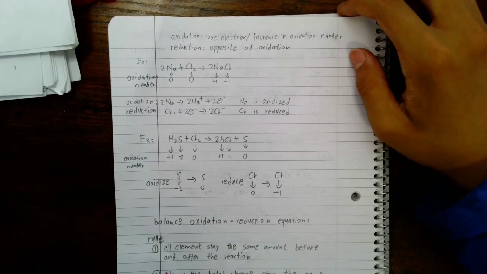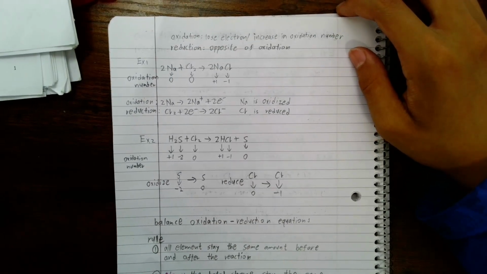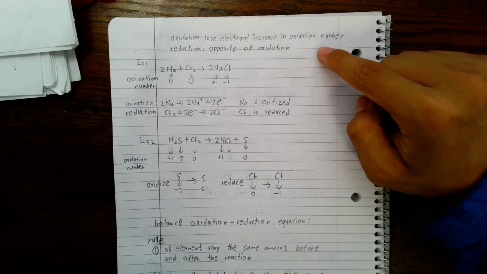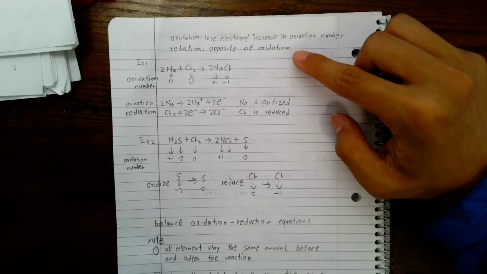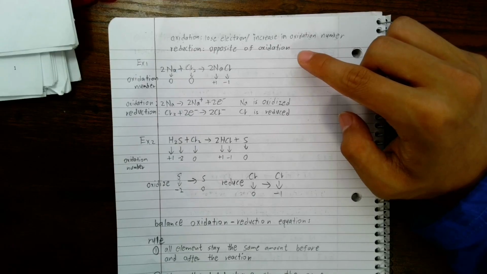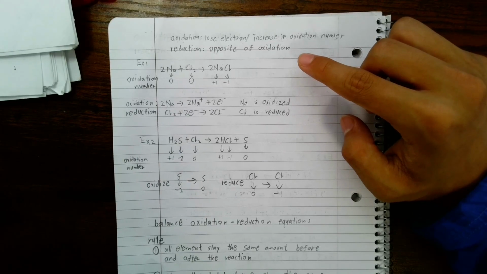There are two more definitions over here. Oxidation means losing of electrons or an increase in oxidation number. Reduction is the opposite of oxidation, gaining of electrons, or a decrease in the oxidation number.